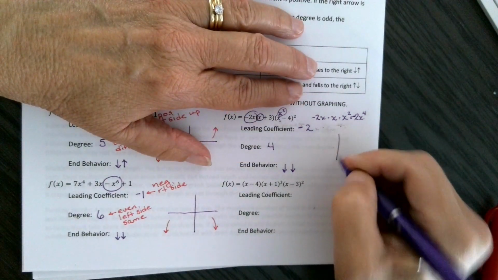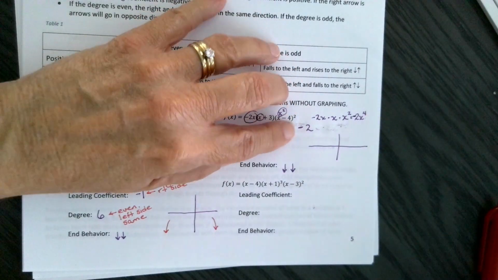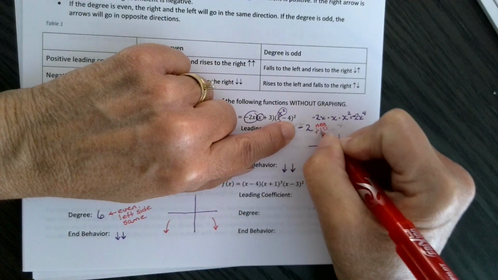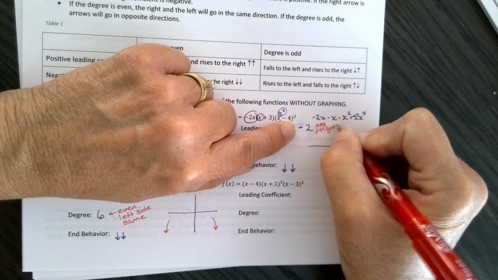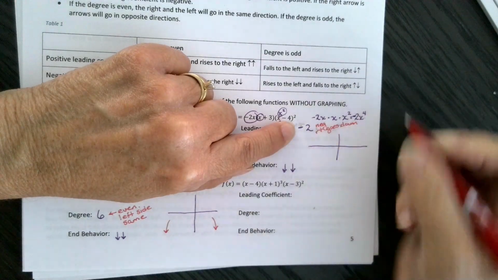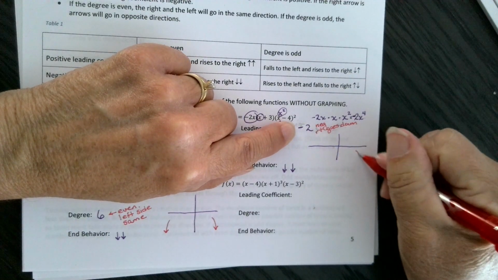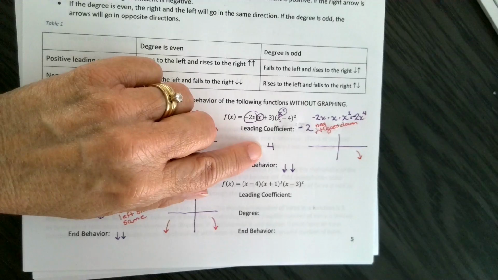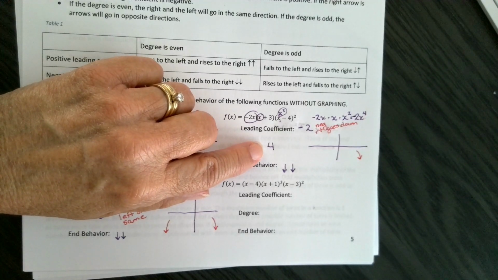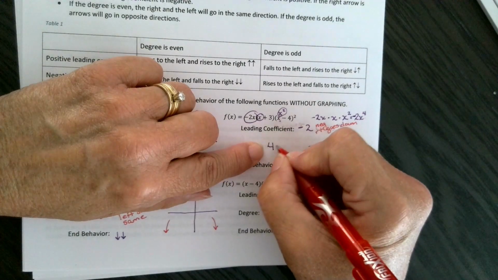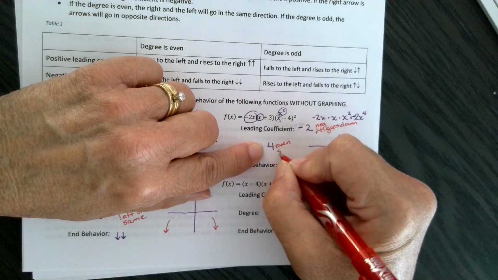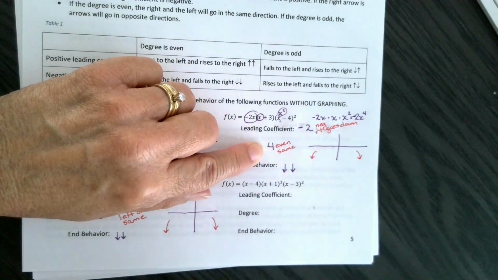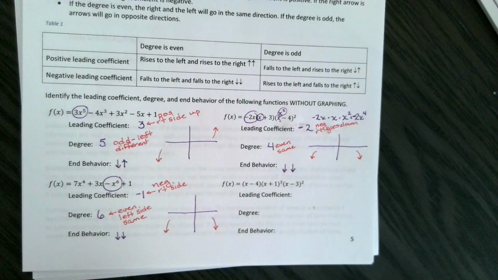So, again, when I teach it, I go, okay, this is negative, so the right goes down, because negative people bring you down, so it goes like this. This is even. An even number tells you that they're going to go the same direction. So because this is even, it goes the same. So the left goes down as well. And again, this is all you need.